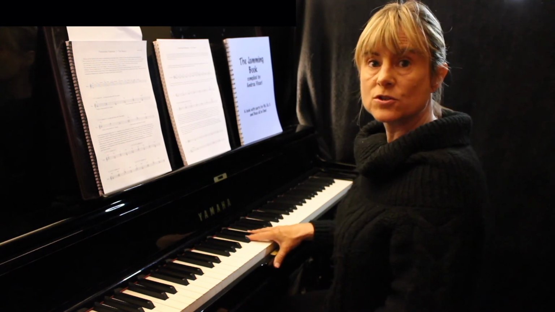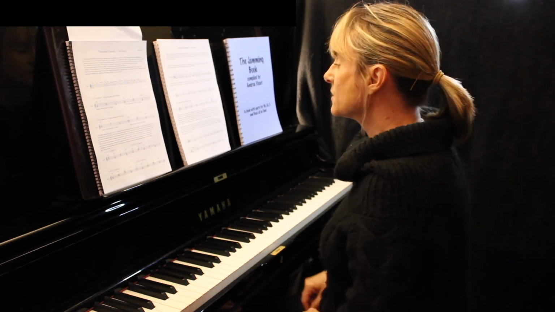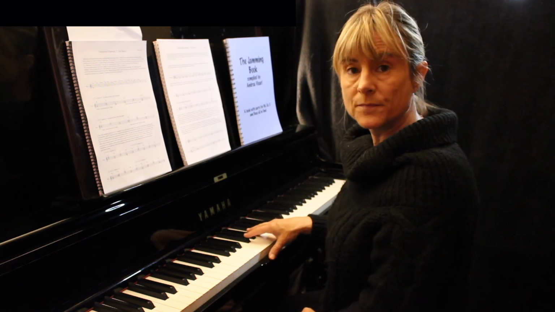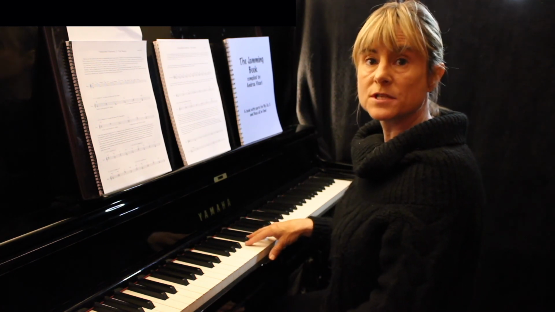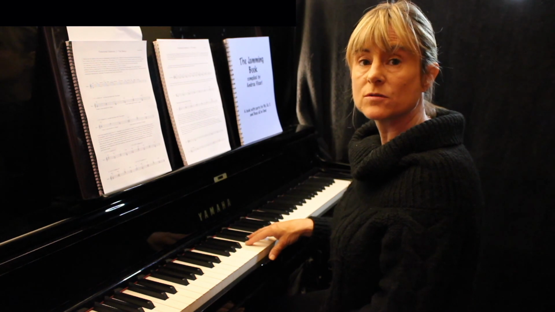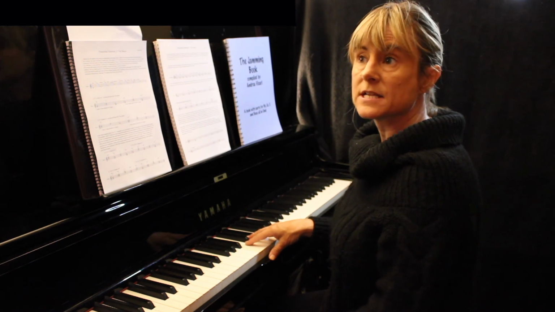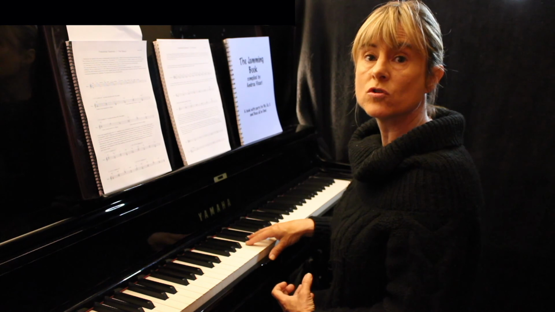So in my next tutorial, I'm going to look at the chords 5 and the chords 1 and show how they're used a lot in not just jazz, but also in classical music, and why this is such a strong chord sequence.